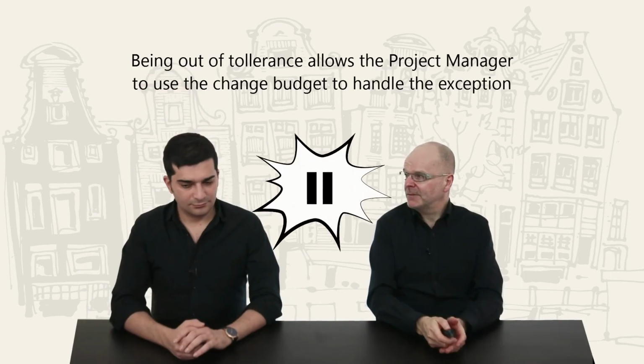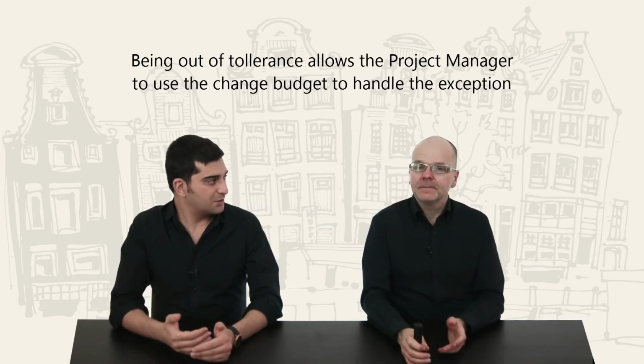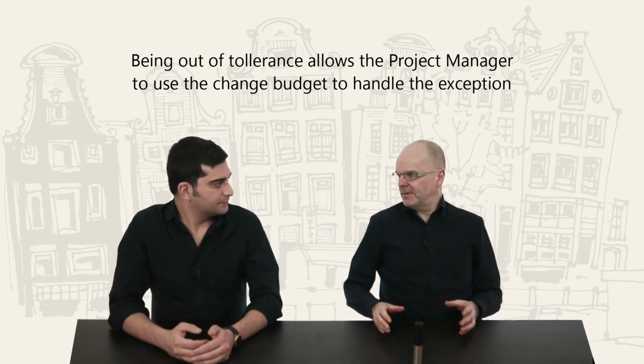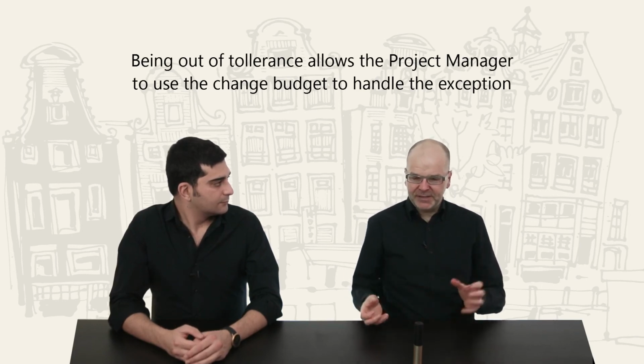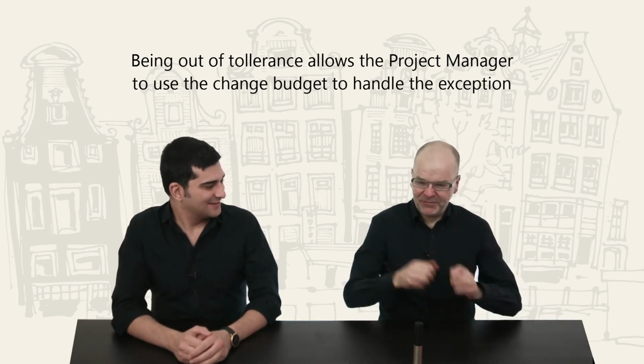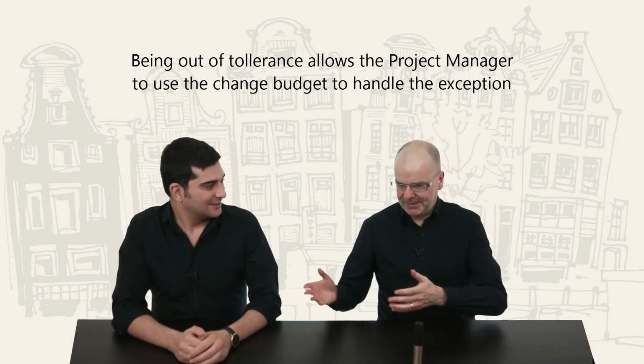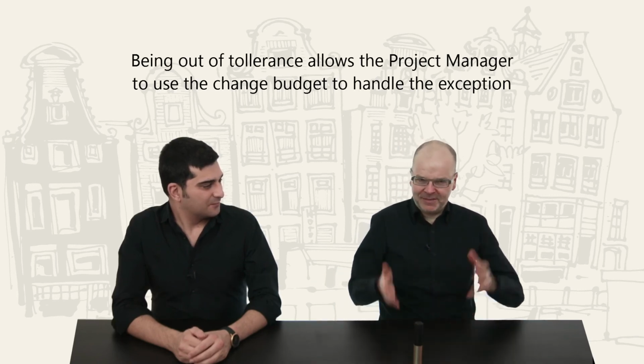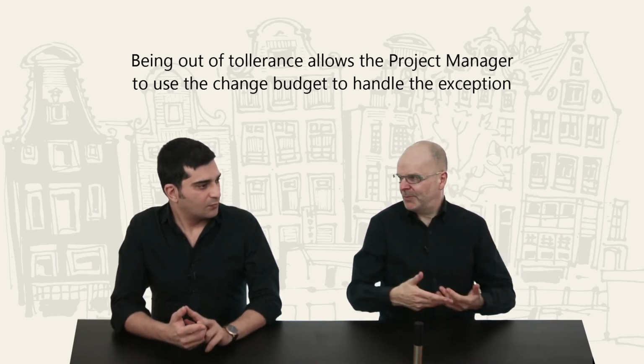So the PRINCE2 manager sees that they are out of tolerance, okay? And now being out of tolerance allows them to access the change budget so they can deal with the exception. Is this a correct way of using the principle managed by exception? Maybe I didn't understand the question properly. I'll ask it again. The change budget is about what changes. So the project manager is out of tolerance. They say, okay, I'm out of tolerance, great. No problem. I can just go directly to the change budget, get the money to fix the problem, and allow the project to go on. My question is, is that a correct use of this principle, managed by exception?